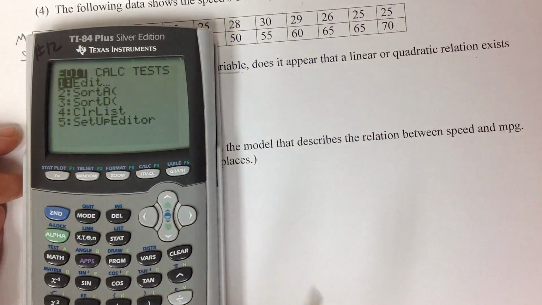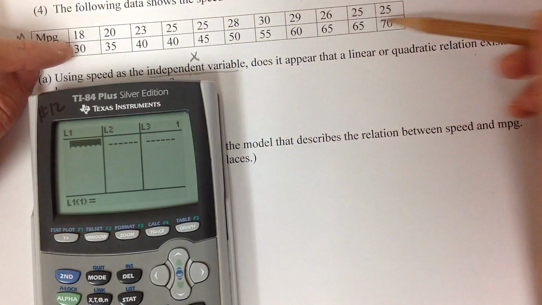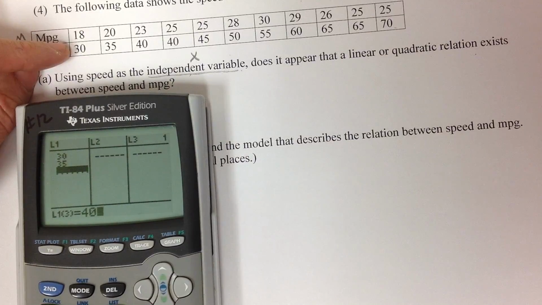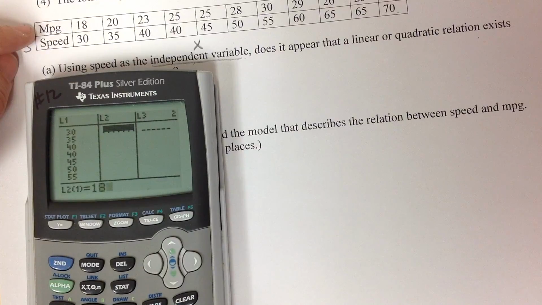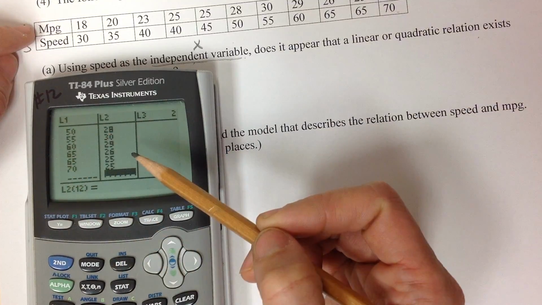Okay, now to put in the info, we go to stat, edit. I need this to be my X's, so that is the speed. And we just type those values in. Be careful not to make typos because that will change your results. Once we have all those in, we also need to put in our miles per gallon, so put in those values. A good double check when you're done is you should at least have the same number of items entered for both your L1 and your L2.